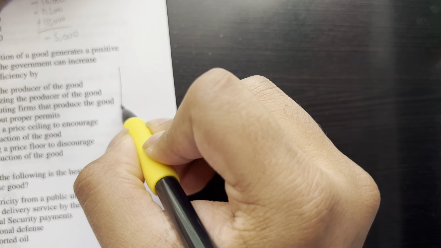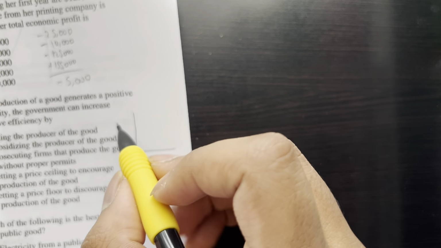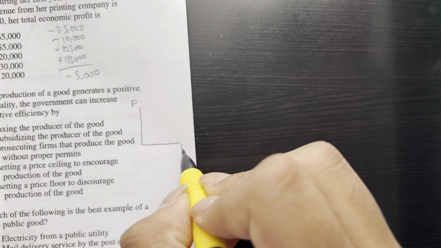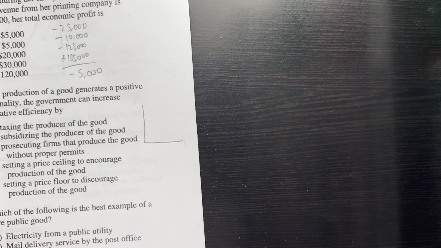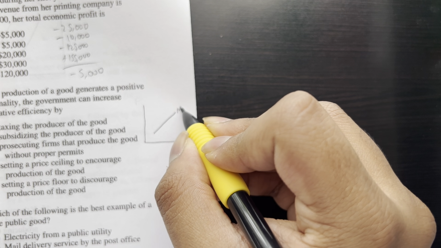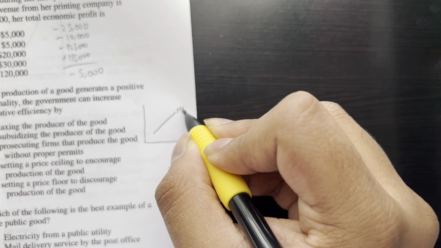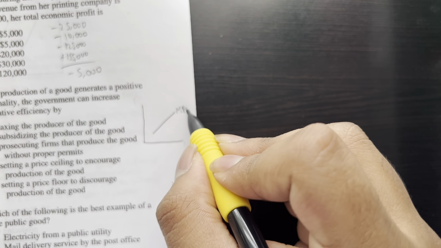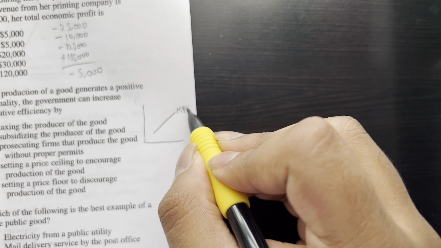With a positive externality, the benefit is more.